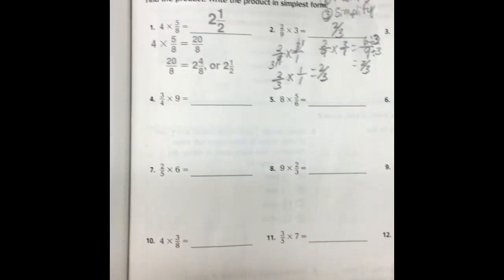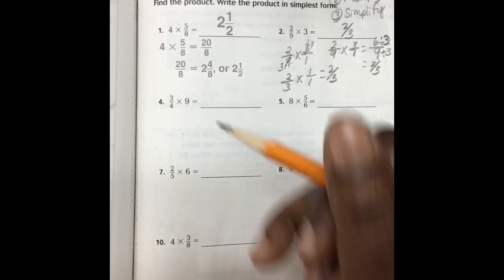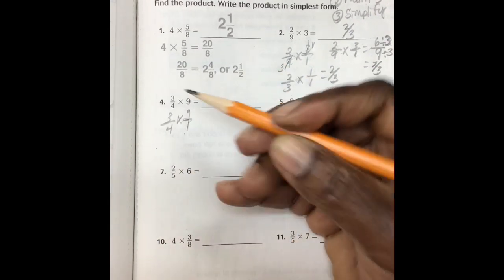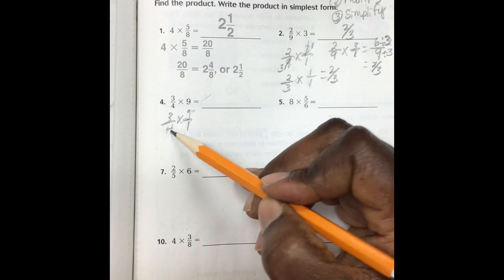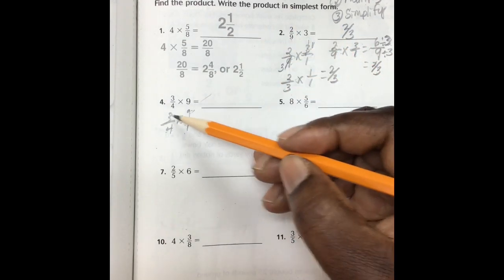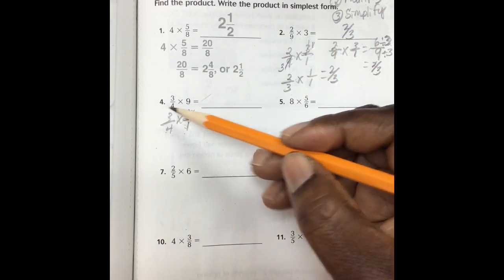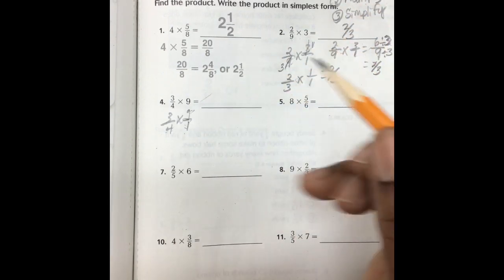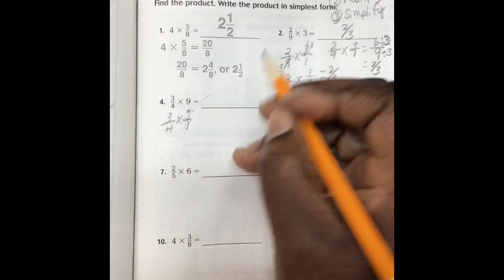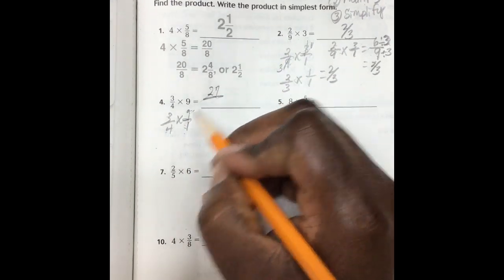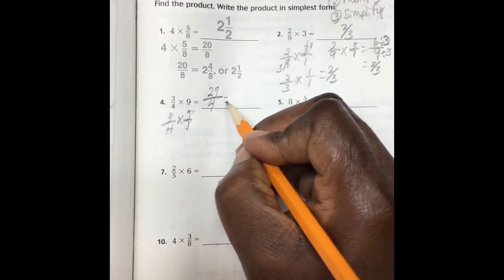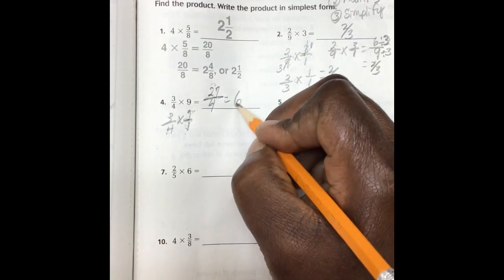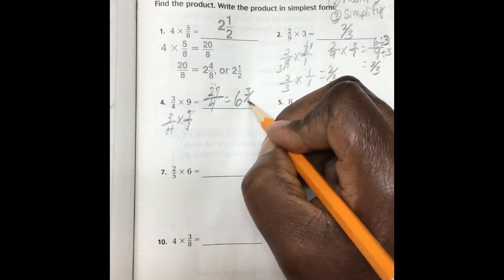Let's take a look at number 4. Number 4 is 3/4 times 9 over 1. 9 and 4 have nothing in common. 3 and 1 only have 1 in common, so you would end up with the same answer. So we will not be cross-canceling in this case. 3 times 9 is 27, and 4 times 1 is 4. So now we simplify. How many 4's are in 27? We have 6 with 3 remaining.